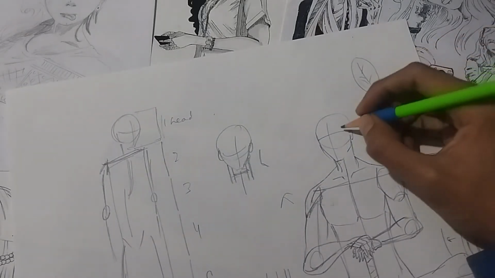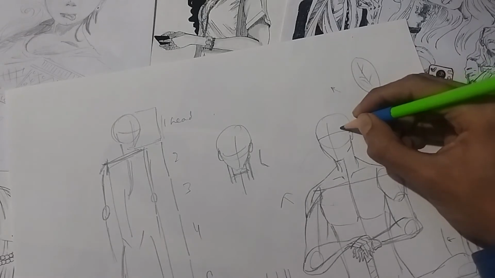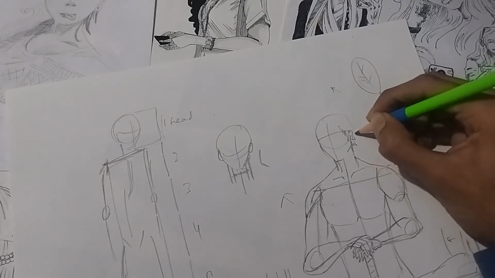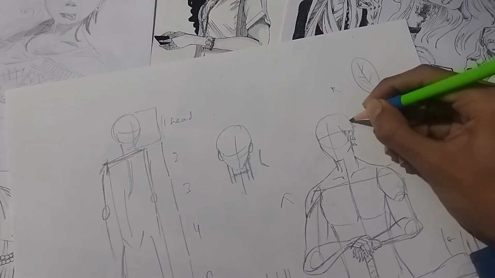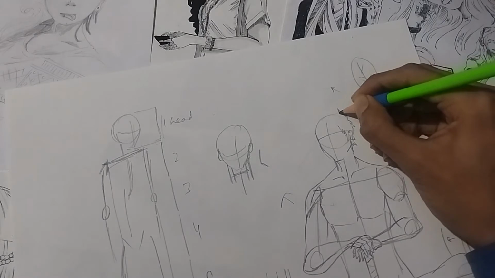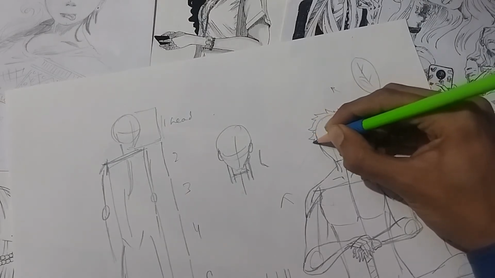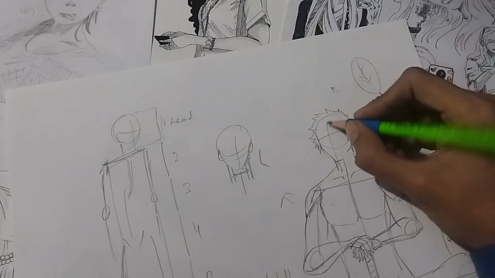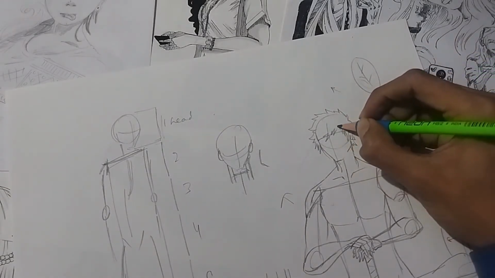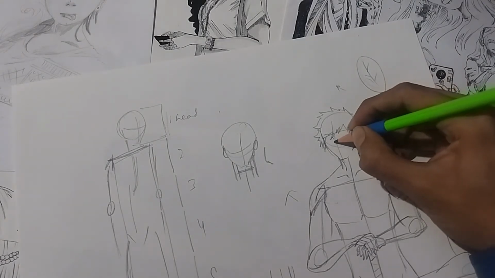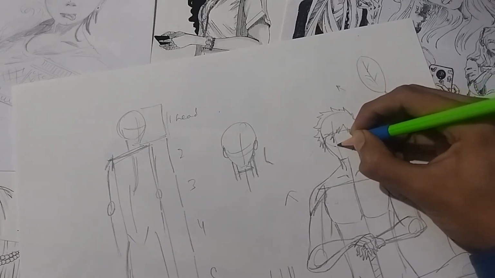First, drawing hair is pretty easy because Ichigo's hair is nothing but random lines going upward. Dot for the nostril.